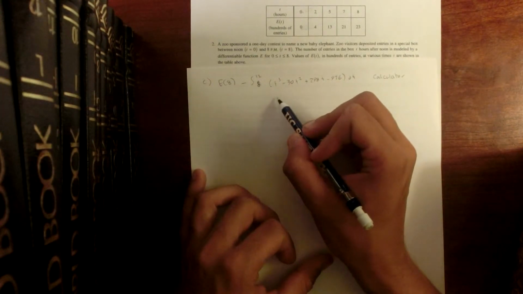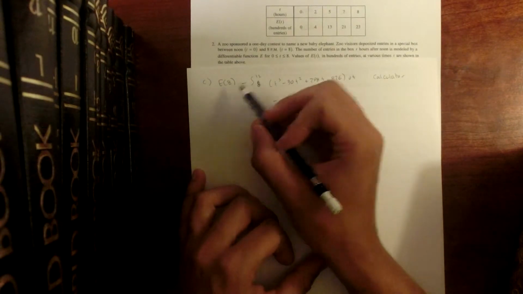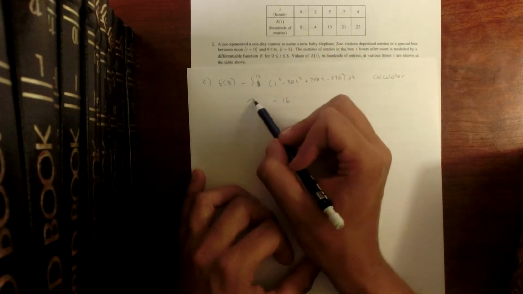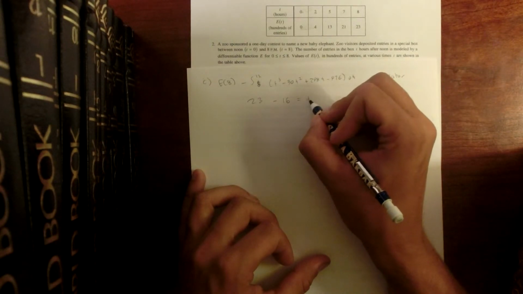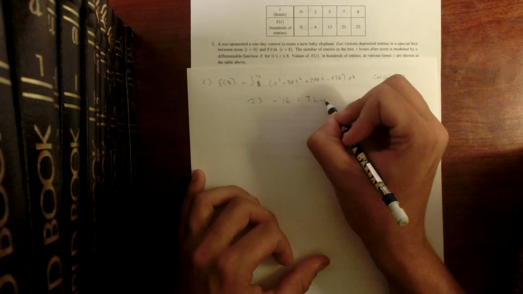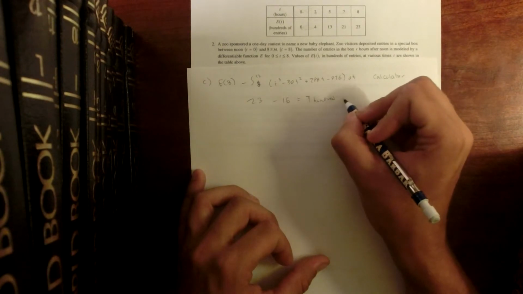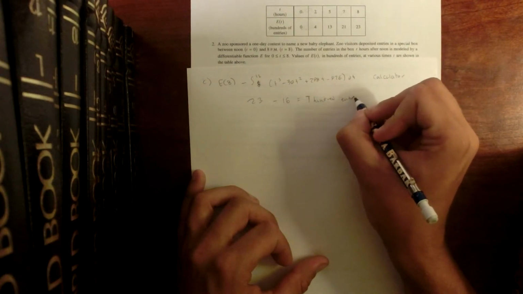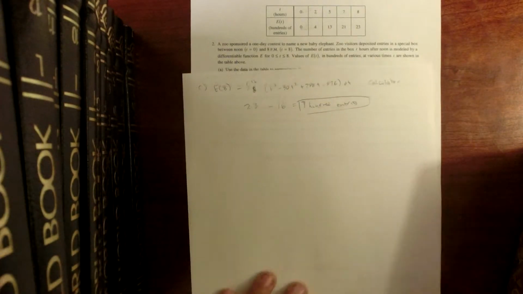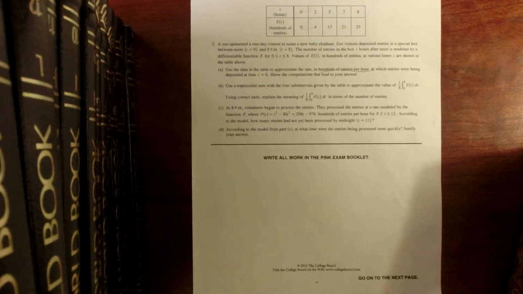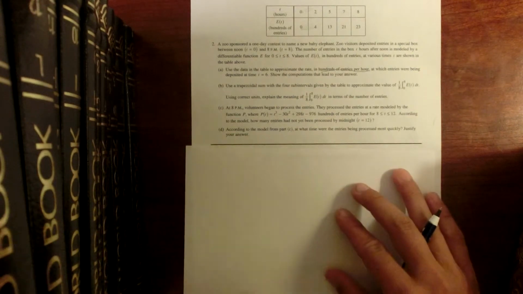But so E of 8. So this will be minus 16, and we get this E of 8 is E of 8 right here, 23, is equal to 700 entries. 700 entries are left over that are not taken out.